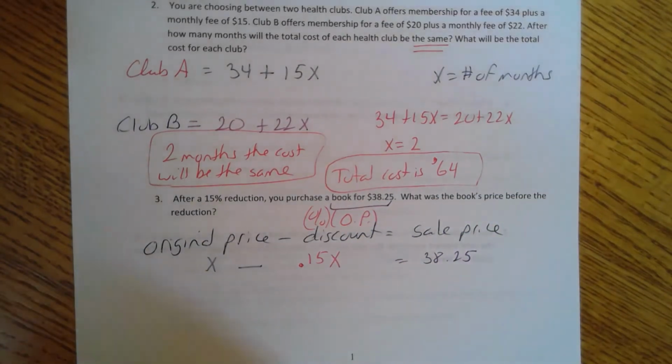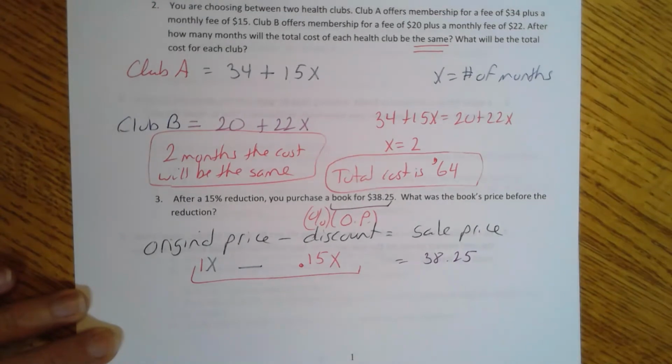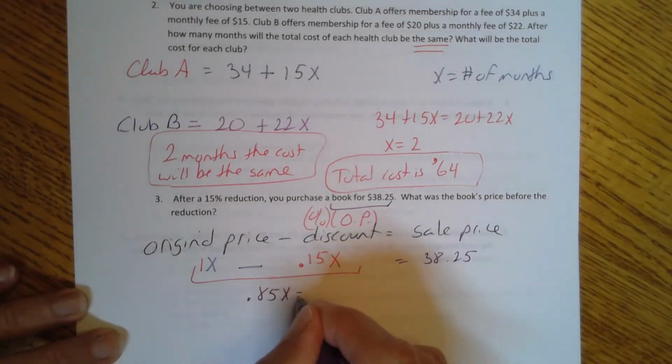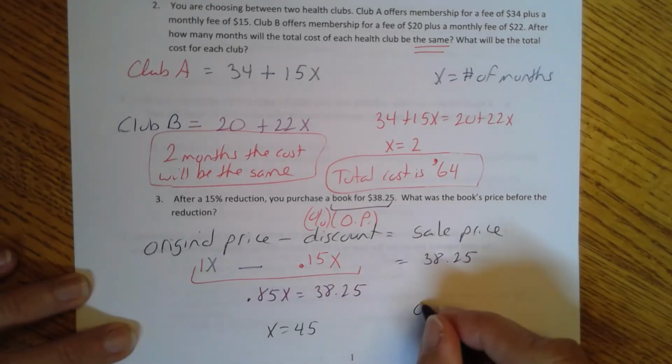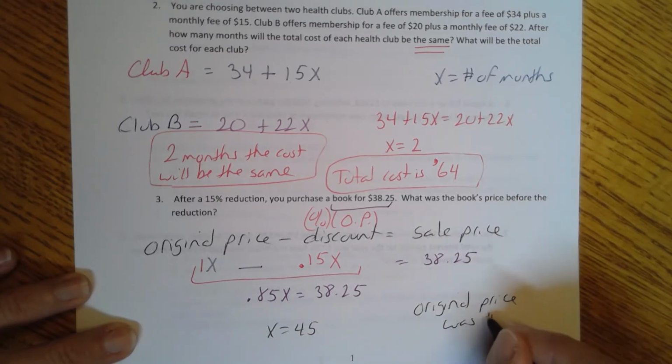So now I have x minus 0.15x equals 38.25. These are considered like terms. There's a 1 in front of that x. So putting those together, we get 0.85x equals 38.25. And then just divide by 0.85. So again, the original price was $45.